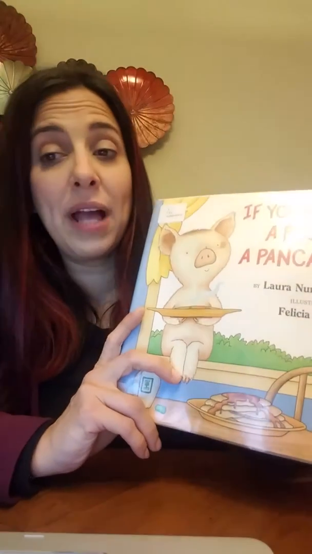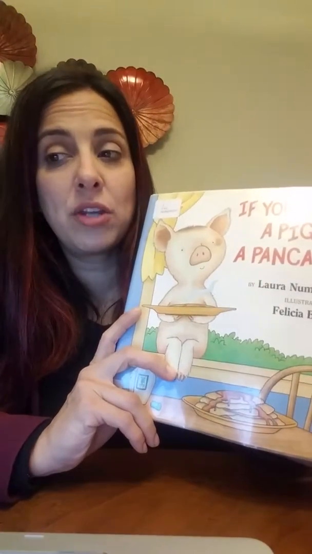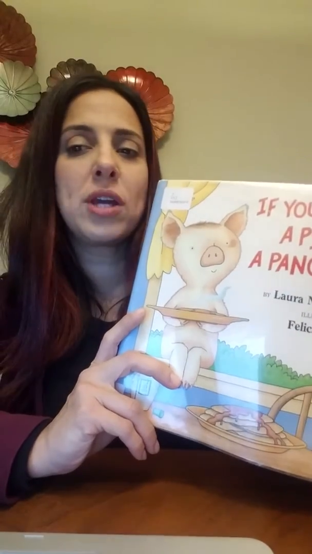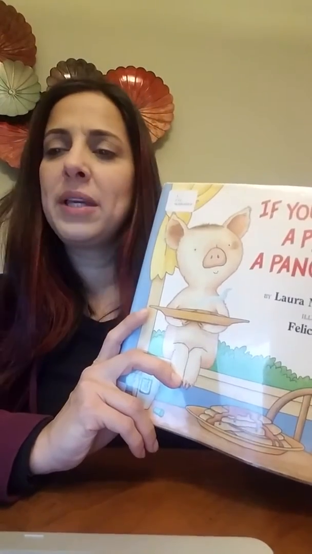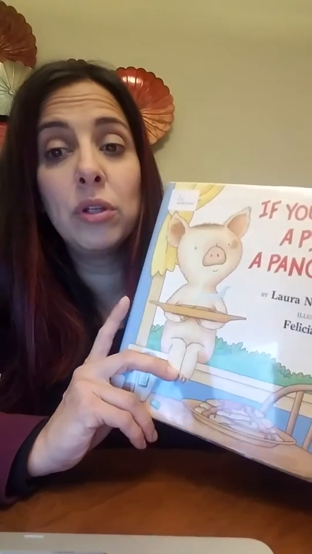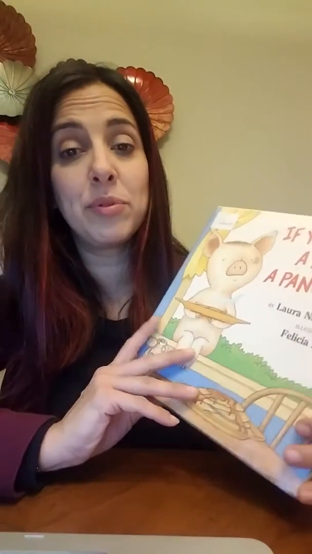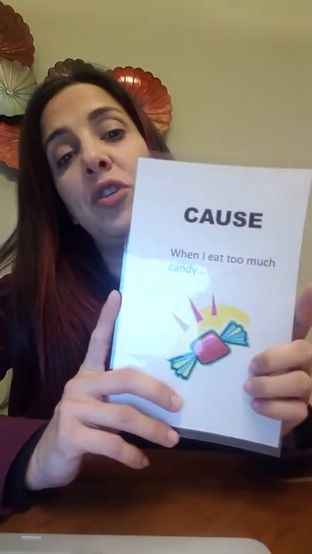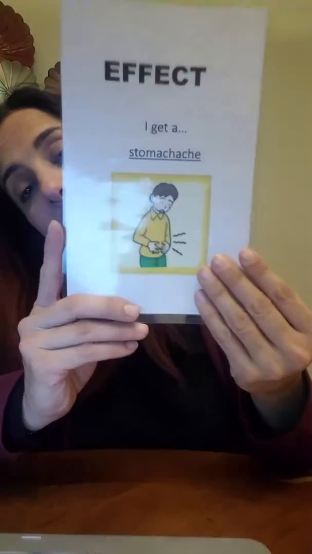After I read the story, I will ask them questions to determine comprehension. I will ask them questions such as, who was eating the pancake, and why did the pig get all sticky? After, I will ask the students to give me examples of cause and effect. For example, I will tell them if it's raining outside, then that will cause me to carry my umbrella. Another example that I will give them is if you eat too much candy, then you will get a stomachache.